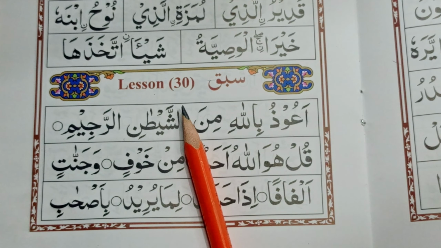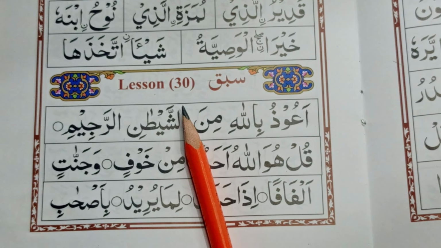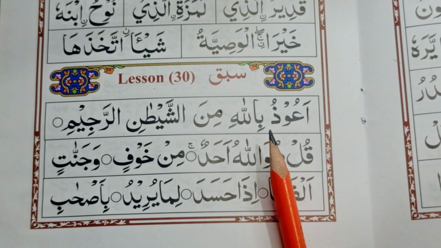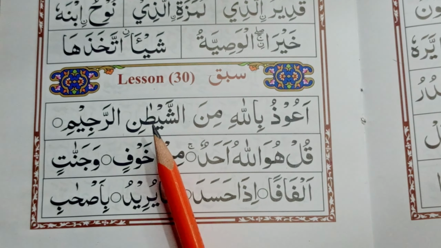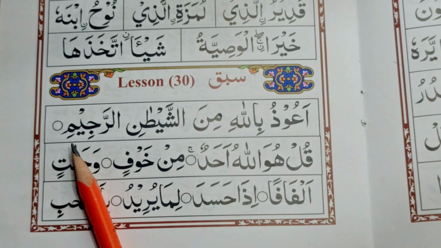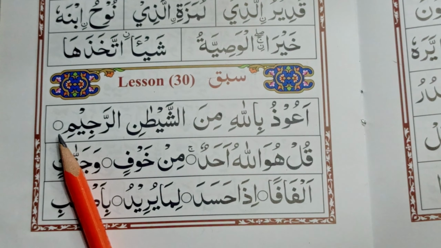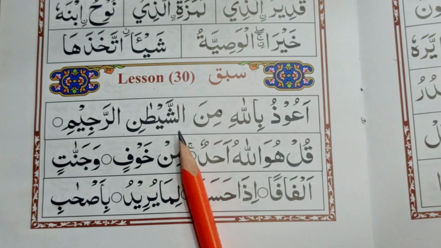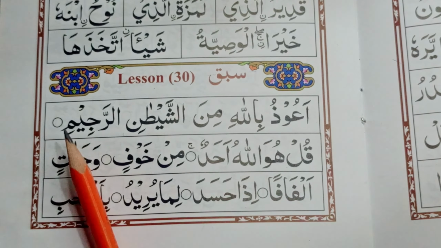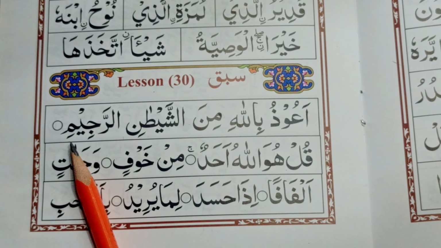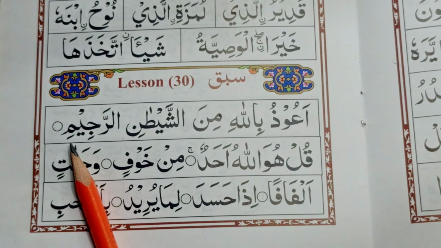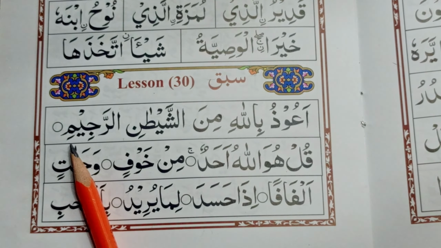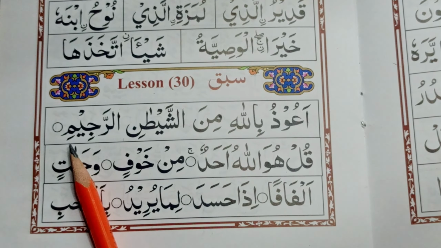Next we have lesson 30. This is the last lesson. It's going to be like A'udhu billahi minash shaytanir rajim. But if you see, there is a circle here. It means the ayat is completed. So the last letter of any ayat is going to be silent.